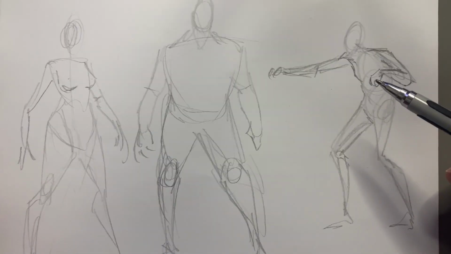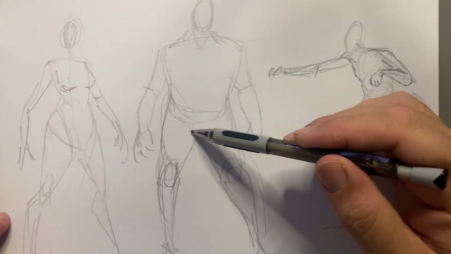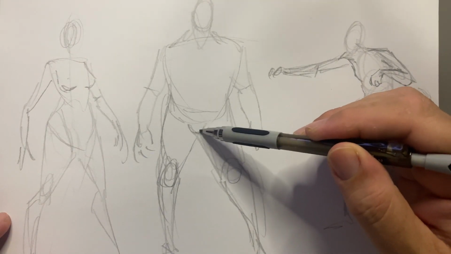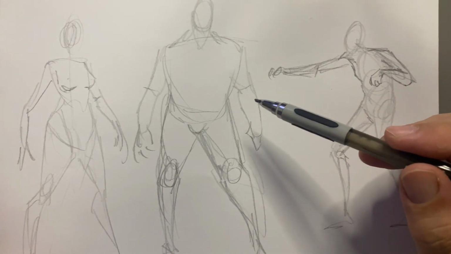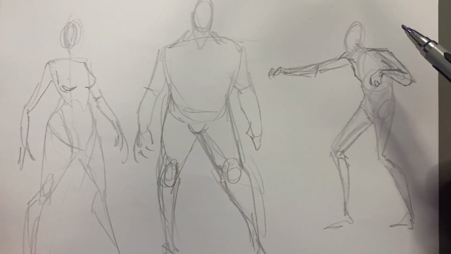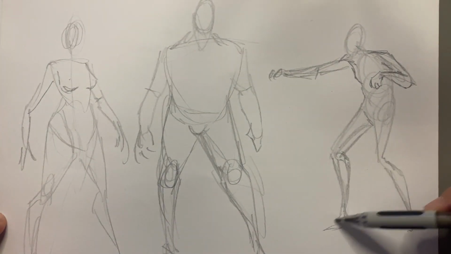Okay, so this is for those of you who wanted me to do a tutorial about how to draw clothes and cloth and things like that. So I drew some body types, and I'm gonna clothe them and explain along the way.